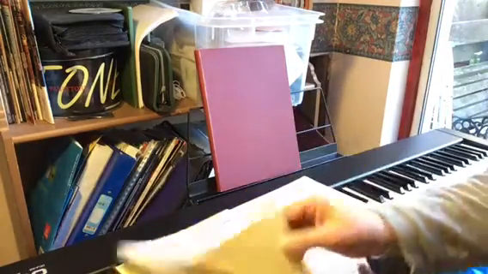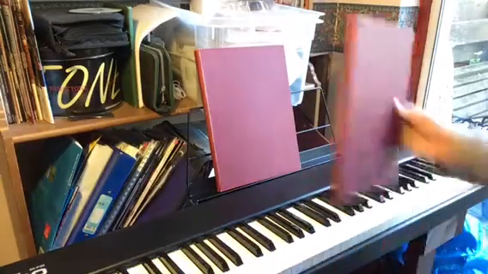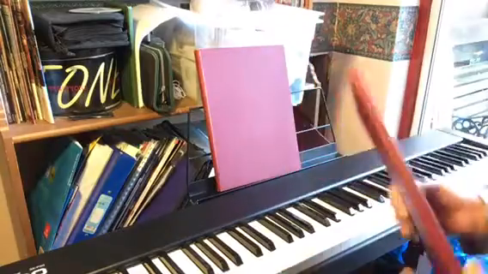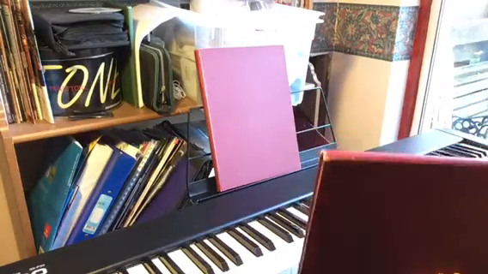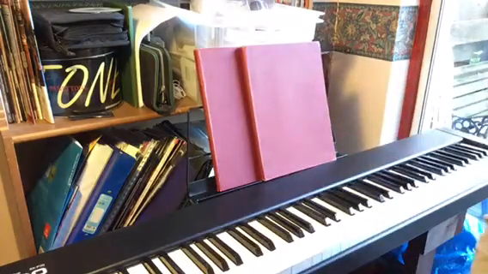So what we've got is not a book of scales. It's a book of pieces, with one prelude and fugue in every single major key and every single minor key. And there's a book one, the first 24, and then there's the second 24.